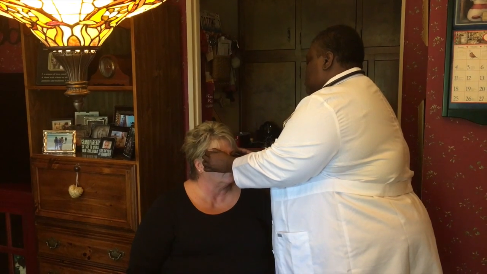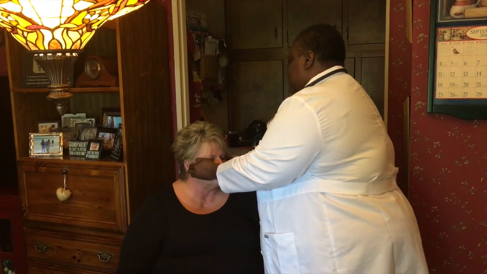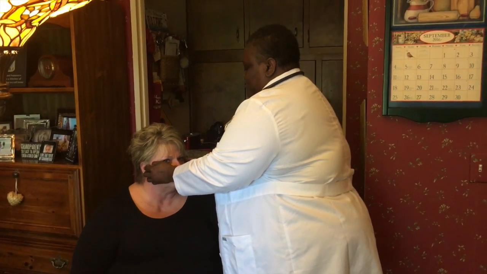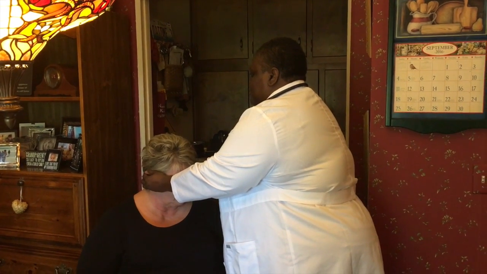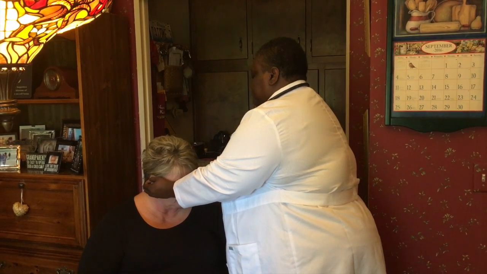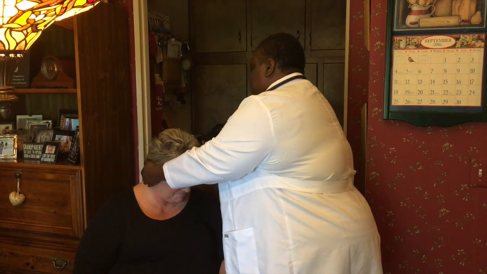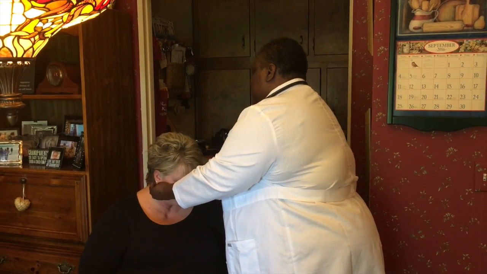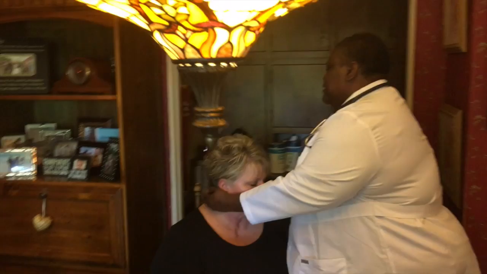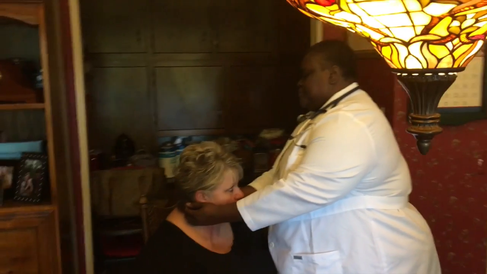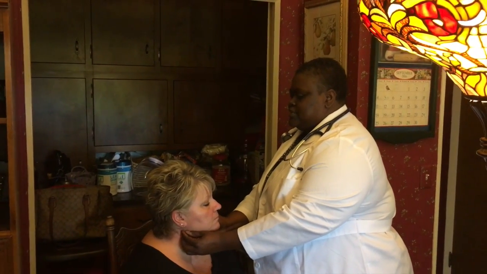and it's equal and strong bilaterally. For lymph nodes, actually, you got a lymph node right here. You're going to feel the post-auricular and auricular lymph nodes, and the occiput lymph nodes. Hold your head up for me. We're going to feel the posterior sternocleidomastoid lymph nodes, the anterior ones.